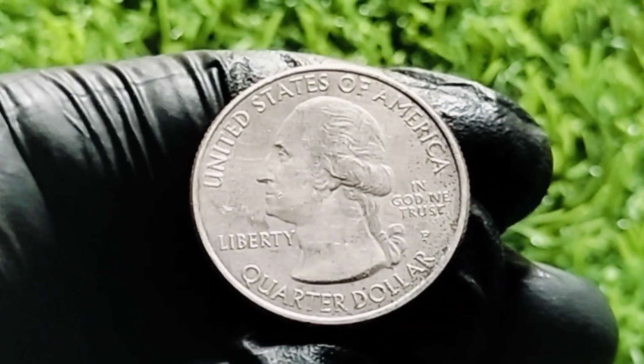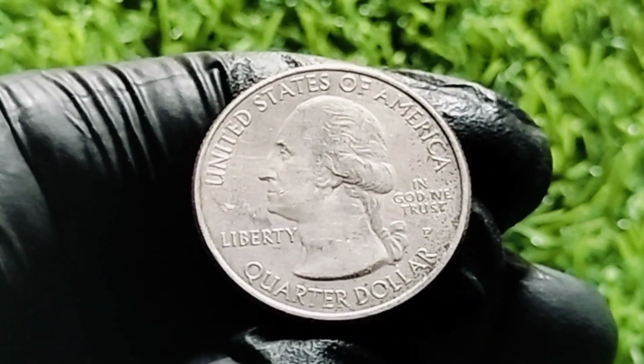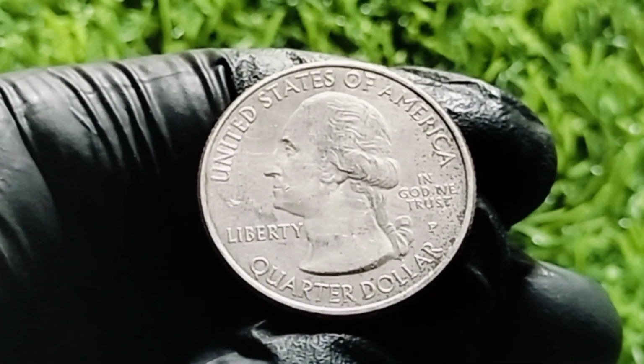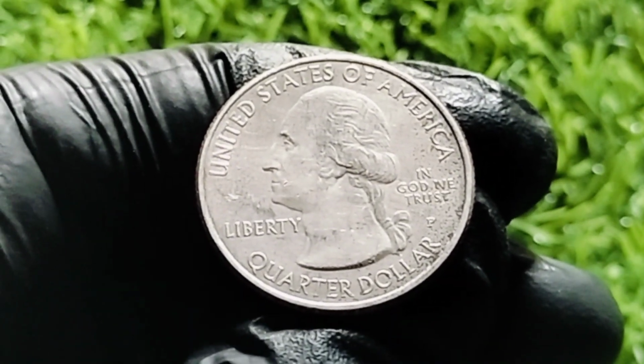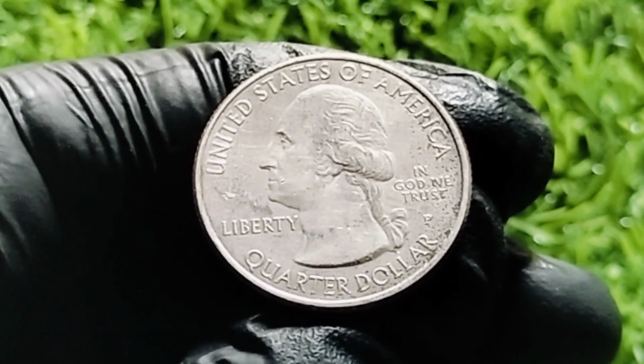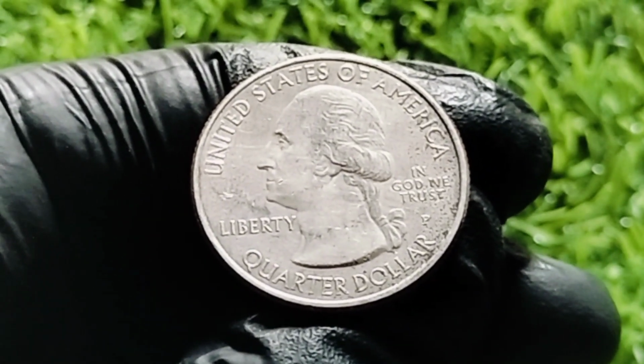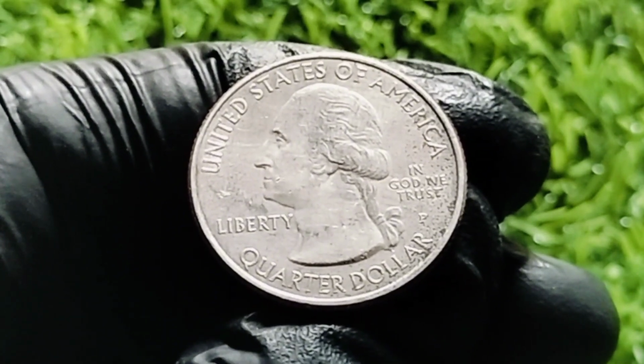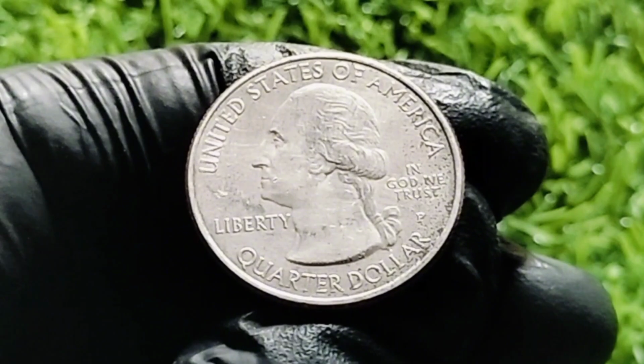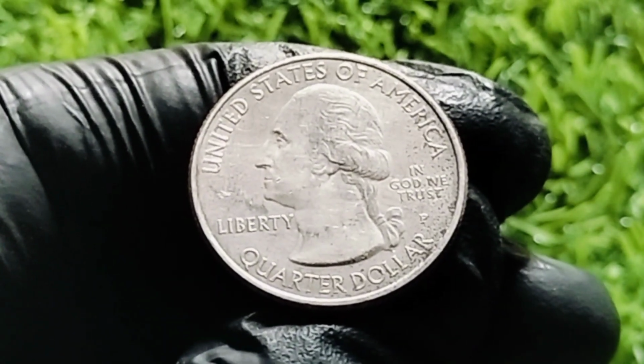In June 2015, the Blue Ridge Parkway quarter was released. This design, created by Frank Morris and sculpted by Joseph Menna, depicts a curving roadway hugging the side of a mountainside, leading toward a stone tunnel and framed by wild rhododendron flowers, a hallmark of the region.